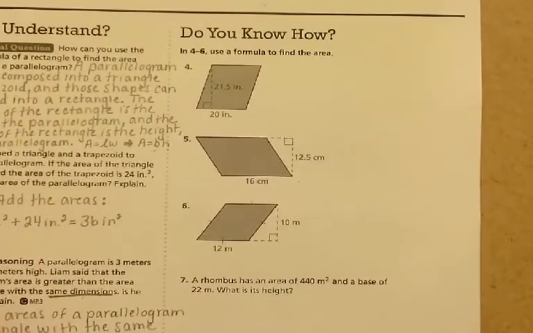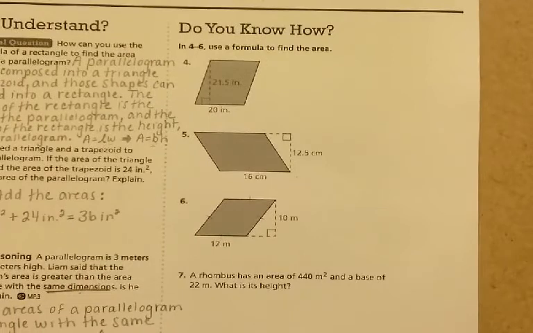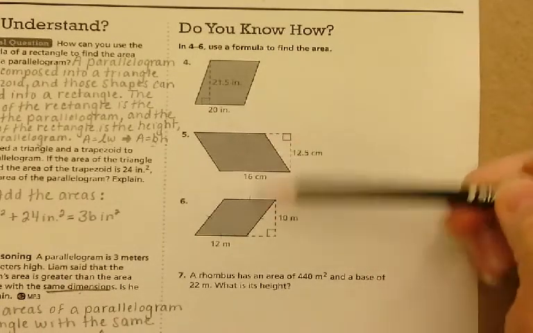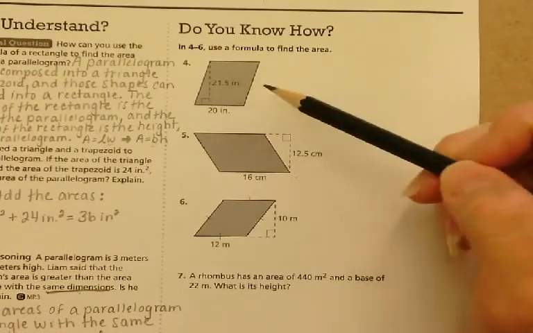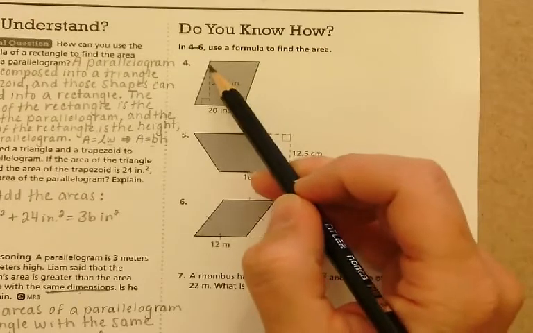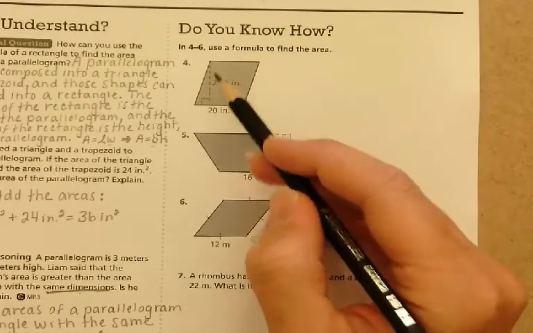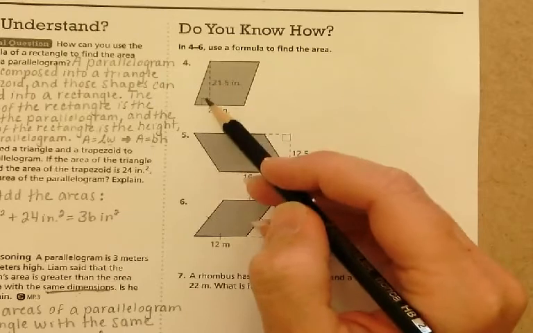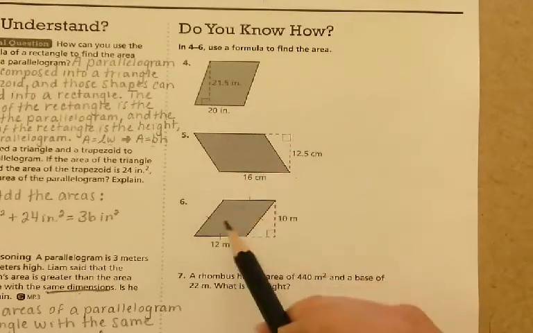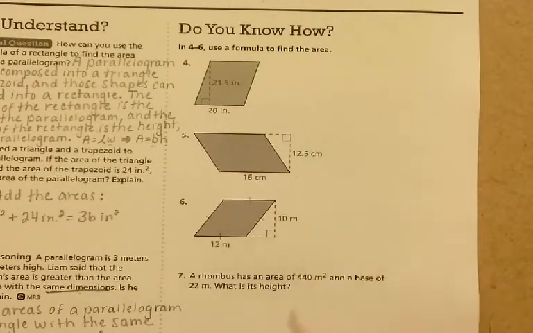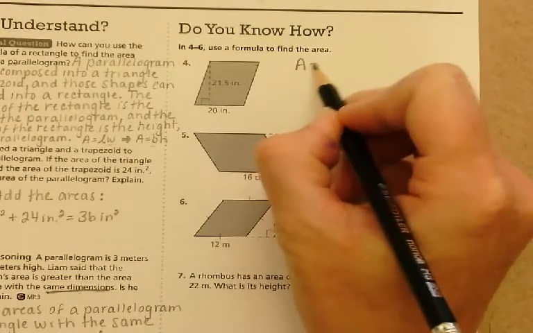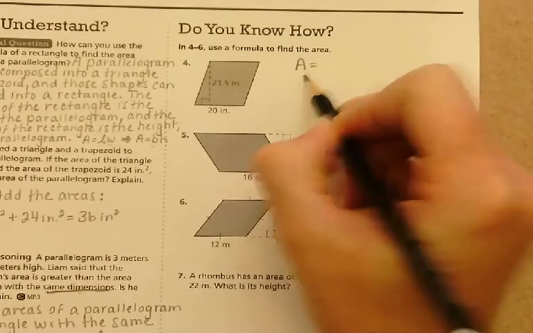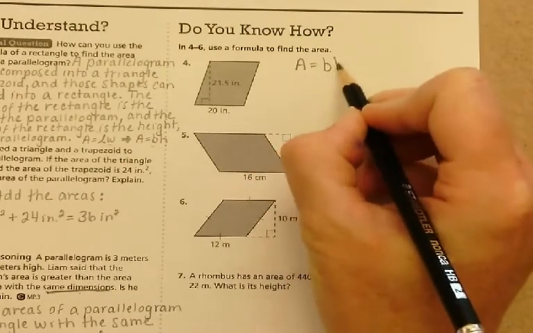Okay, moving to the examples, and these will go pretty quickly. Now, these are all parallelograms. You know that they're not rhombuses because a rhombus would have the same base and the same height. So because we have different dimensions for all 3 of these examples, all 3 are parallelograms. And the formula for a parallelogram is area, A for area, equals B for base times height.